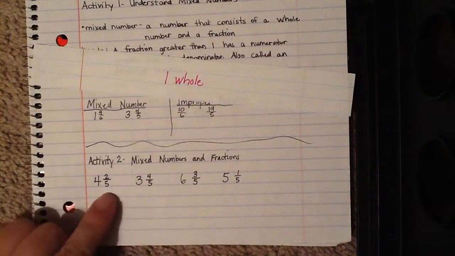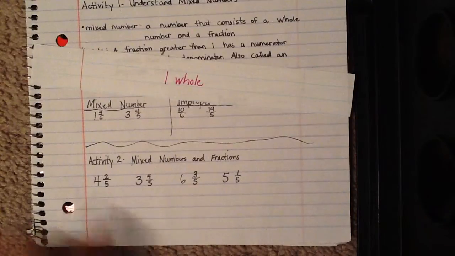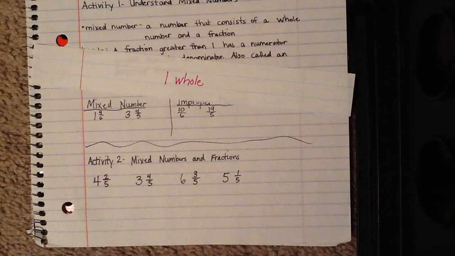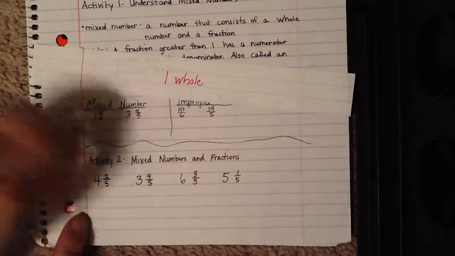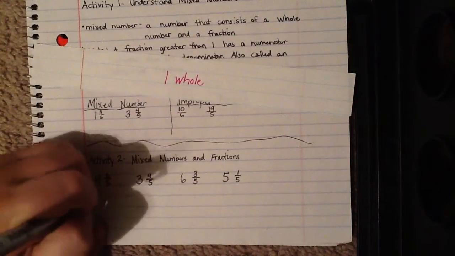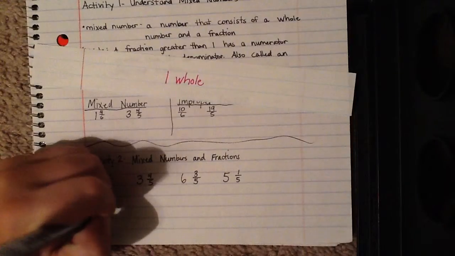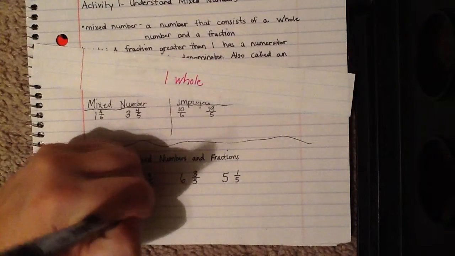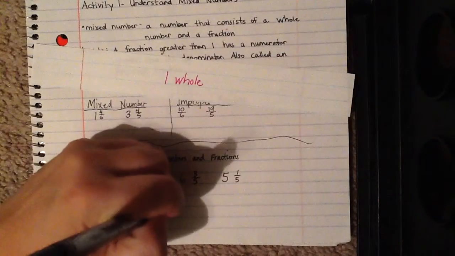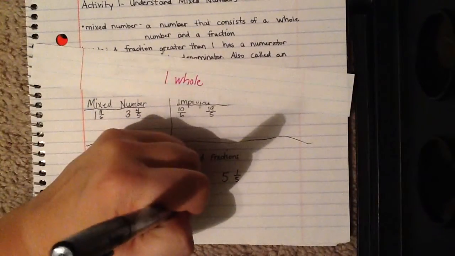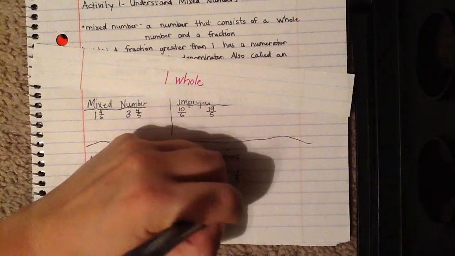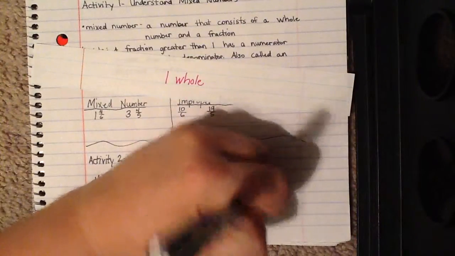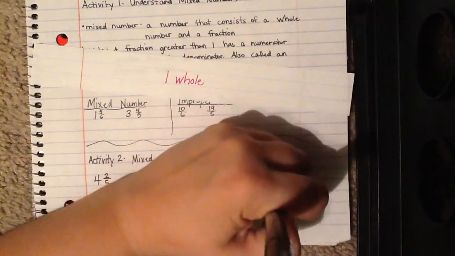How would I turn this into an improper fraction? Remembering my equation to turn a mixed number into a fraction, I multiply the whole number by the denominator and add my numerator.